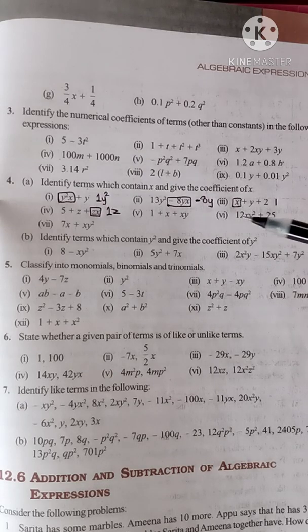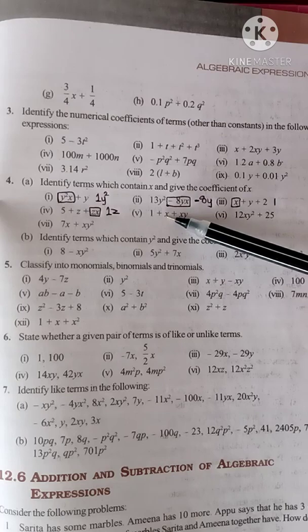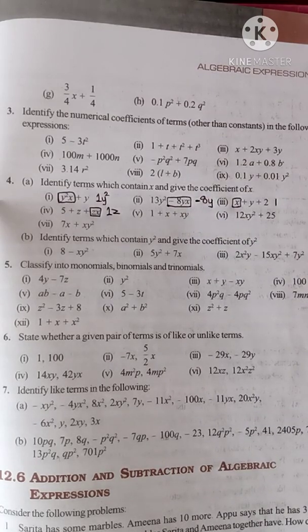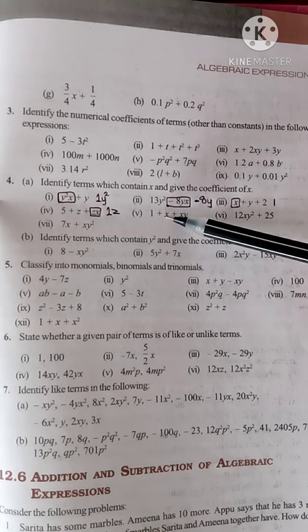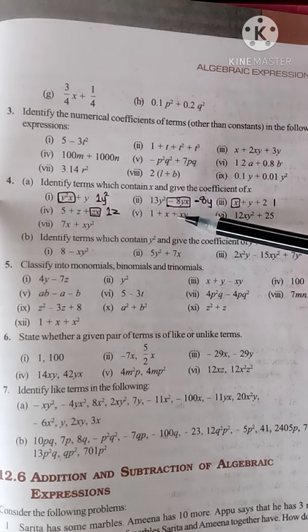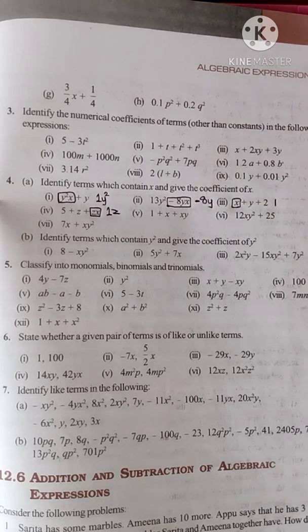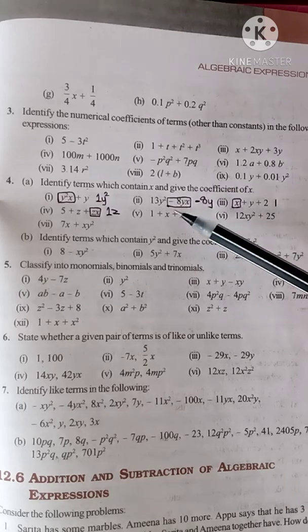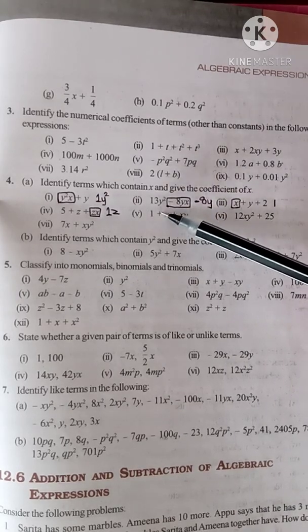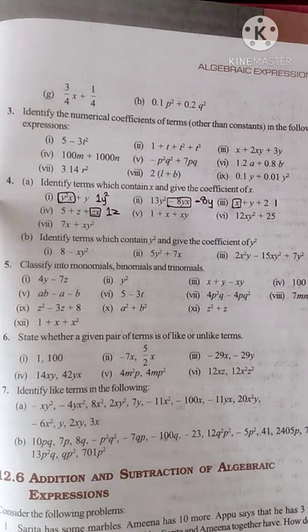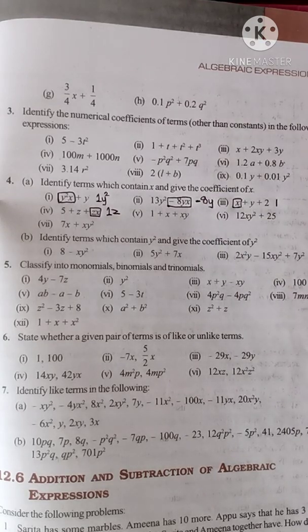Now, children, see the fifth question. Here you can see 2x, 1 plus x plus xy. Which are the terms that contain x? This is 1x and this is xy, x plus xy. How will you write the coefficient of x? It is 1 plus y. Here 1 is there and here plus y is there. So the coefficient of x is 1 plus y.